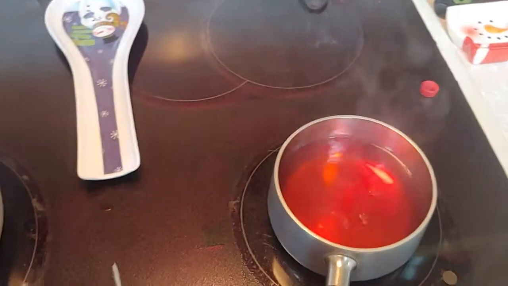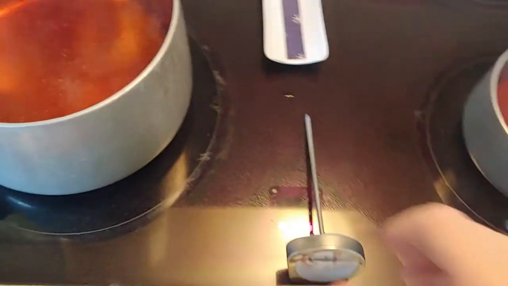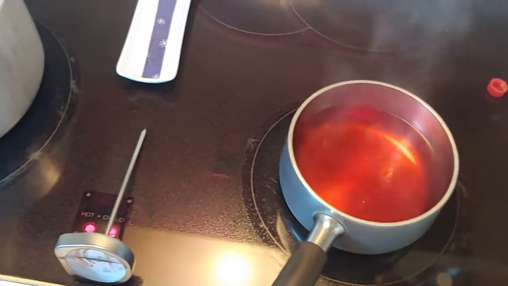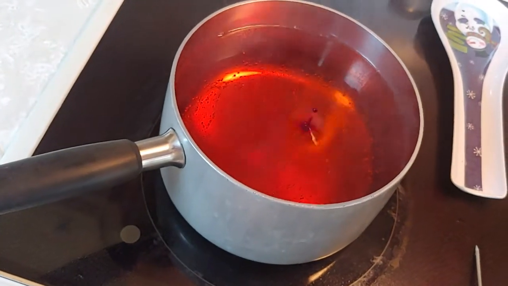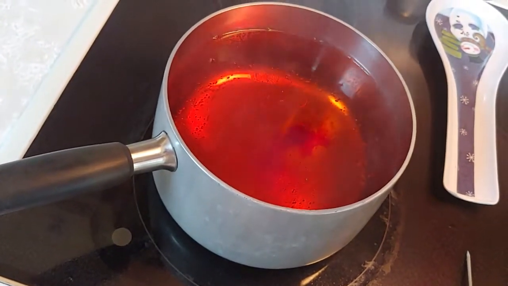Get that stir. Alright. 1, 2, 3. 1, 2, 3. Okay.